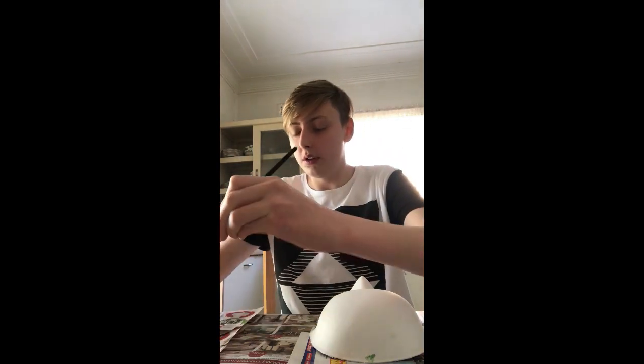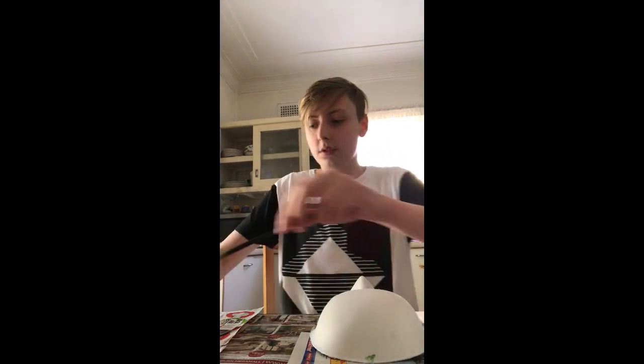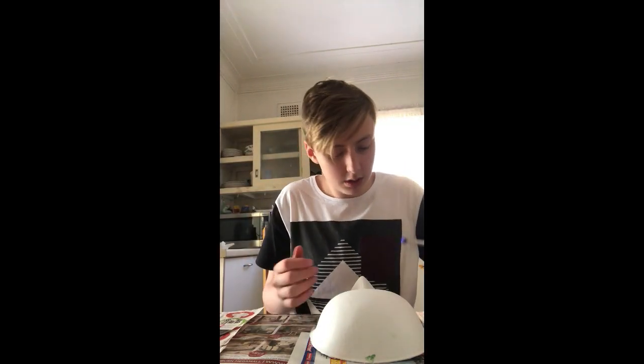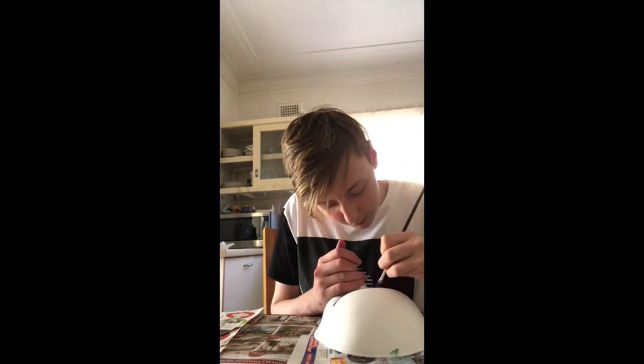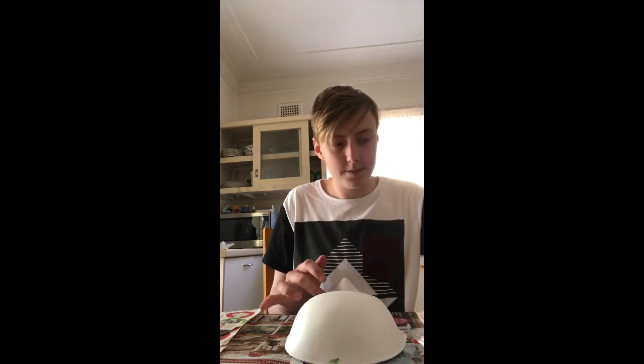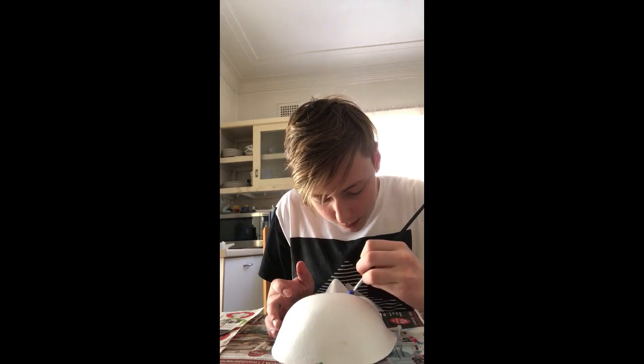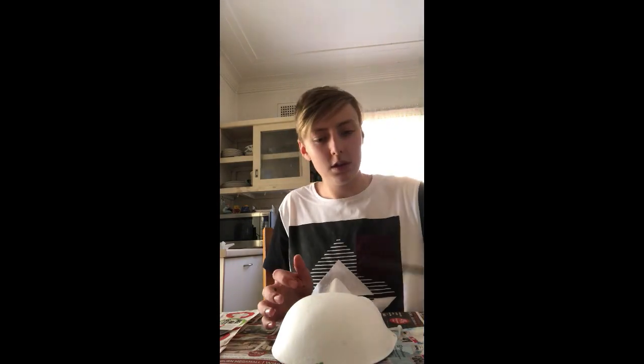Alright, so I'm voicing over this now, live, by the way. What I'm trying to do is make my clown very parallel, so I'm going to be very precise. I'm doing the eyes right now, so I'm going to be putting dots at the top and the bottom of different sides of the eyes. Yeah, so I'm going now.